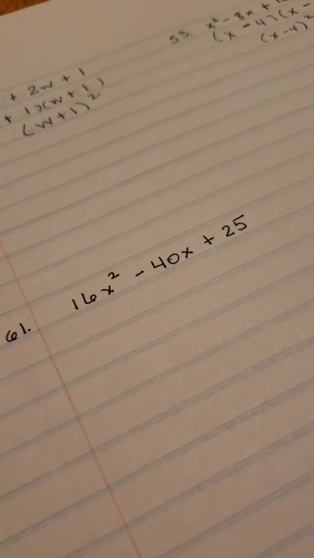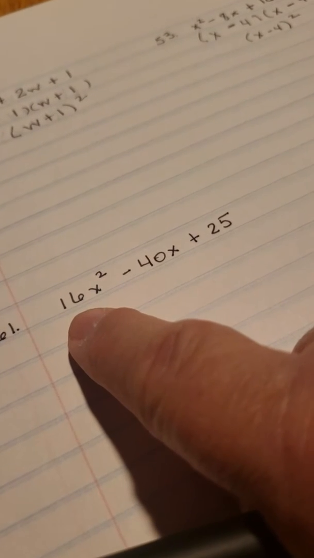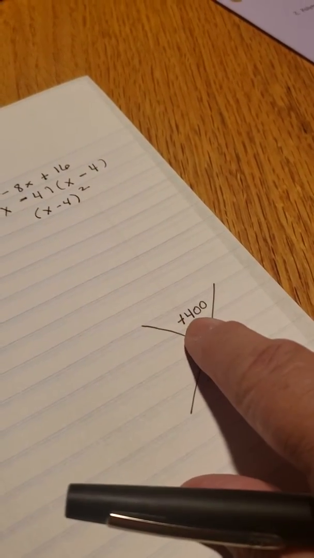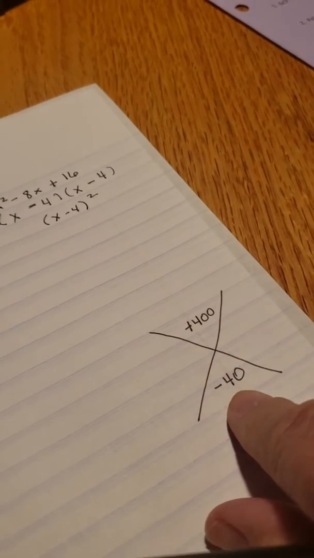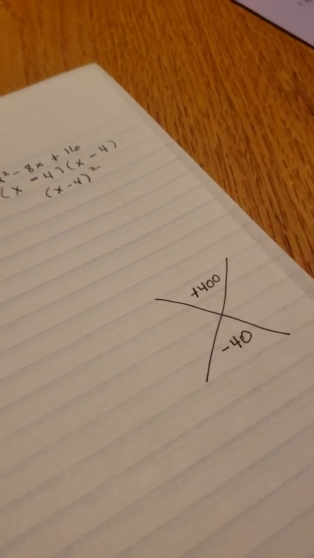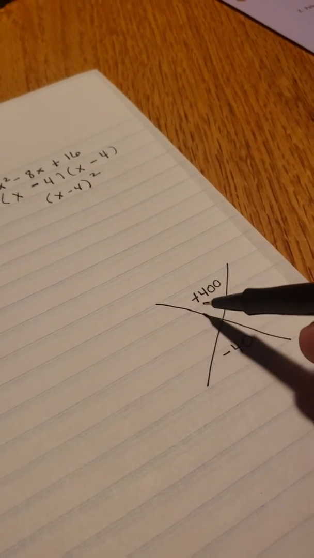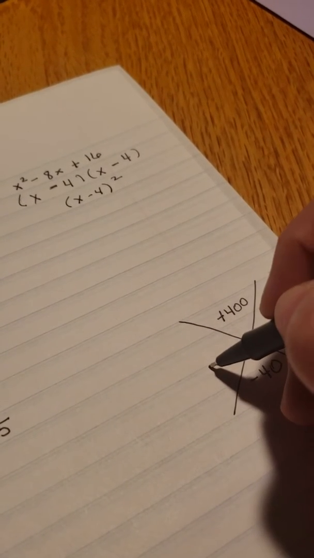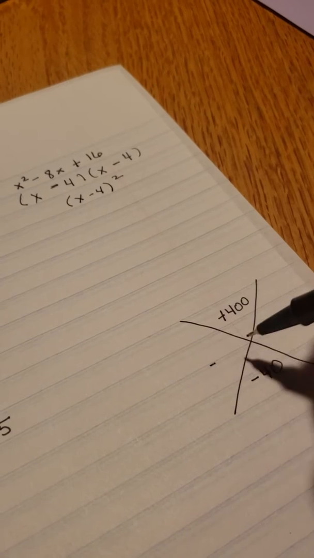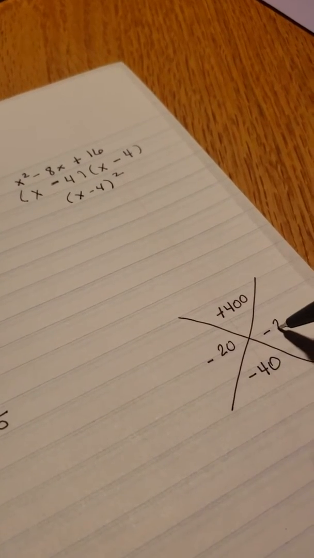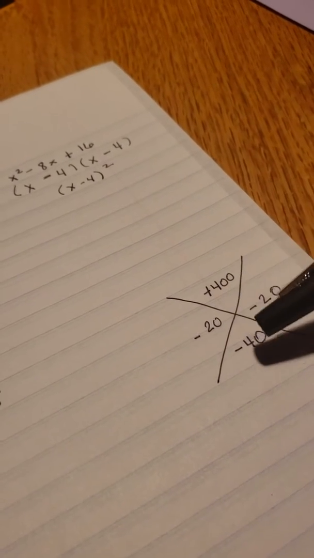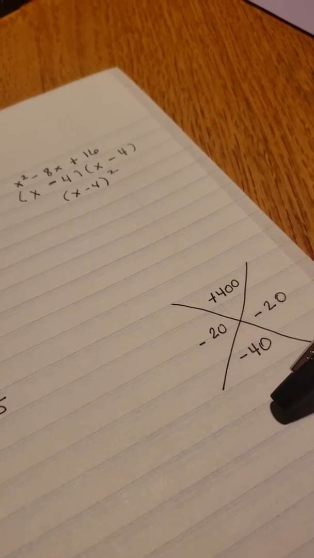Now I'm on number 61. This one, the leading coefficient is not 1, so I multiply the 16 and the 25, and I get a positive 400. I copy the negative 40 here, and my two numbers that I can multiply to get 400 and combine to get negative 40 are negative 20 and negative 20. Because 20 times 20 is 400, and negative 20 plus negative 20 is negative 40.